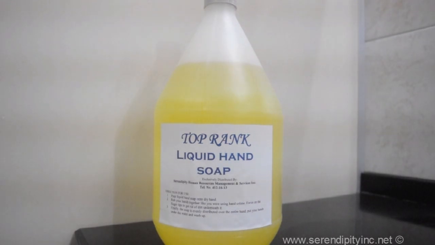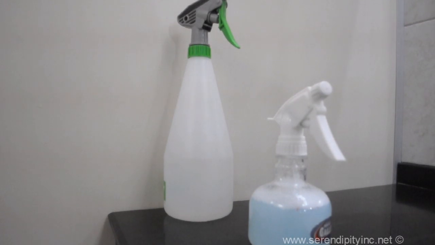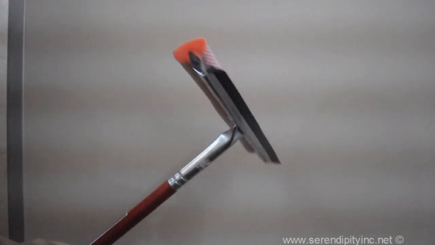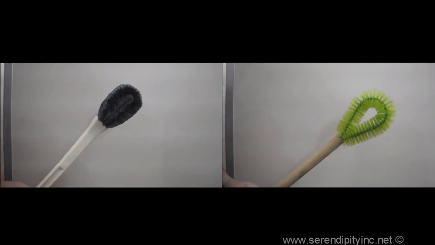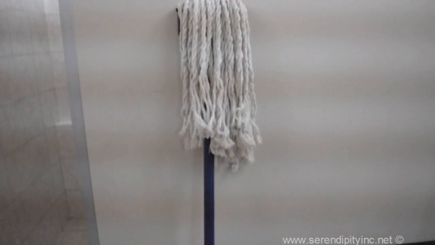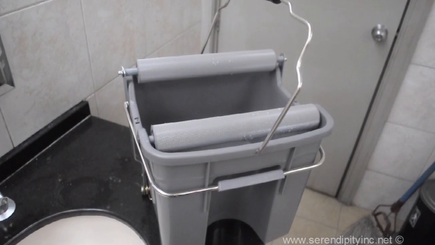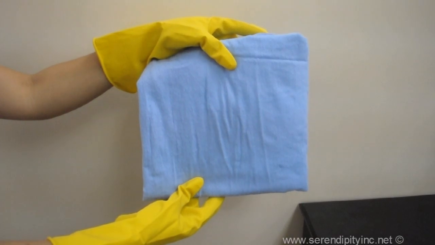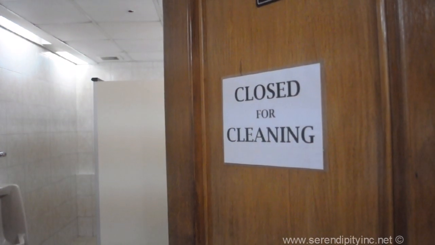Firstly, prepare the proper equipment for cleaning restrooms. These are the following: liquid soap, 2 spray bottles, 1 for liquid soap and 1 for water, glass cleaner, toilet scrubbers, plunger, rubber gloves, wet floor sign, mop, bucket wringer, trash bag, dry cloth, and a closed for cleaning sign.